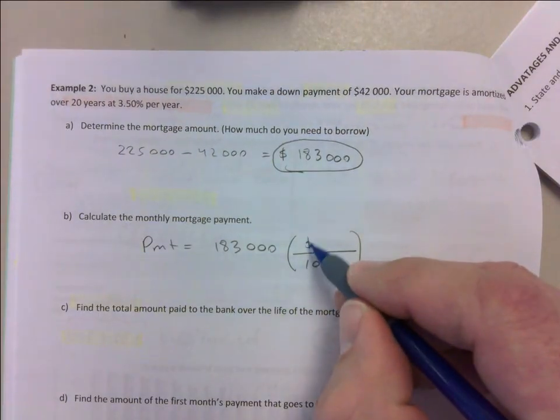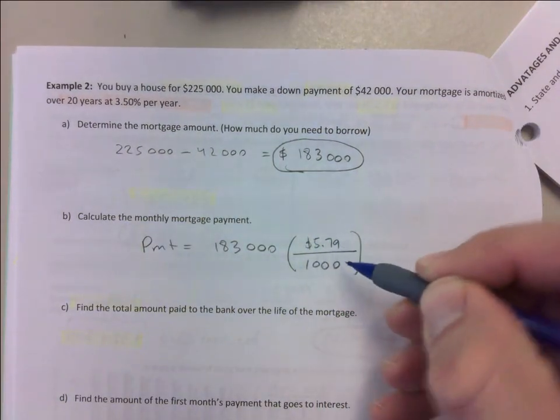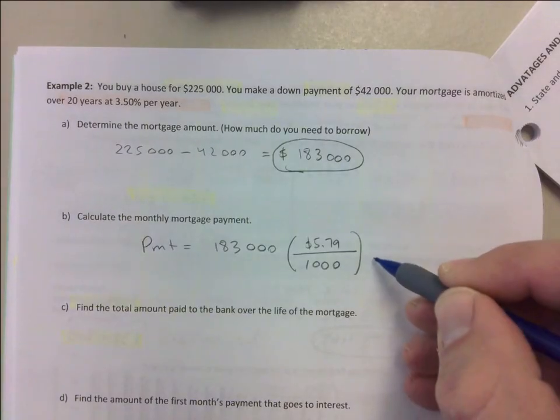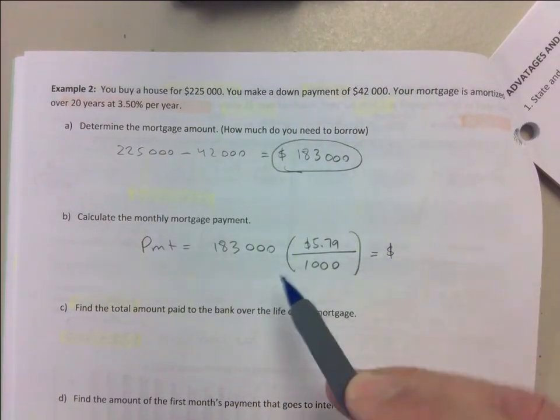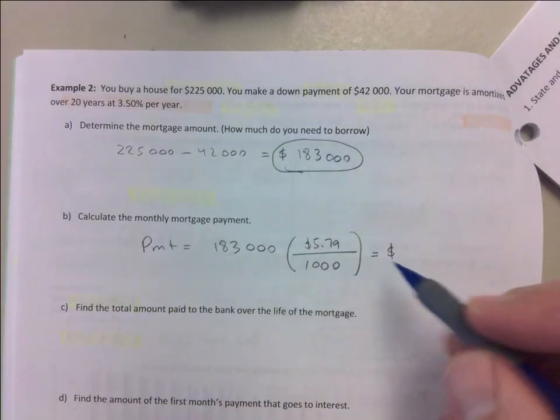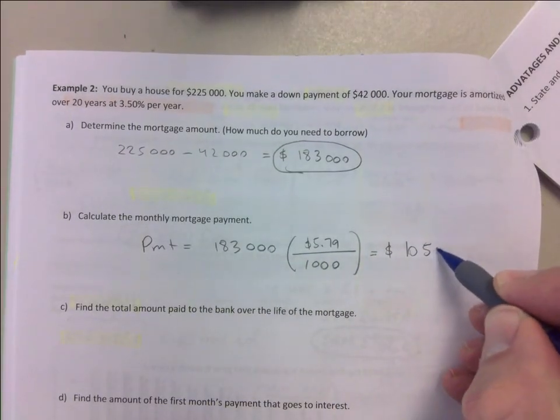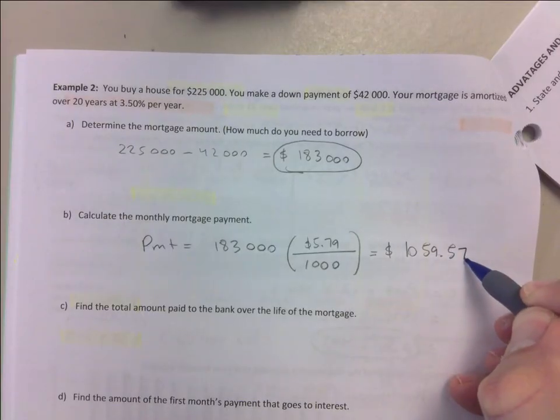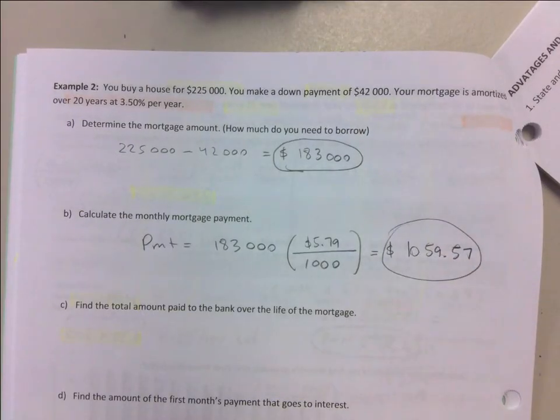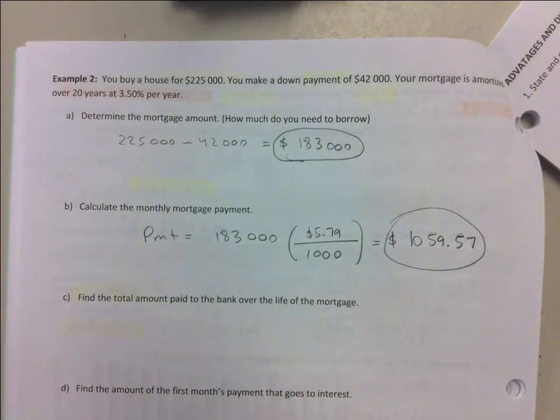So it's $5.79 for every $1,000 that you borrow. That's how you translate that. When you divide it and multiply it by 183, you get $1,059.57. Okay, I'm just using the formulas that I gave you on the previous page.